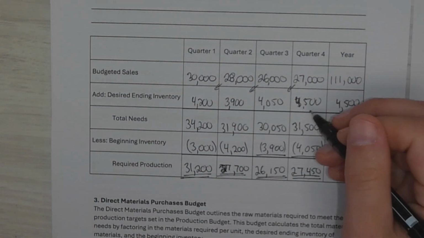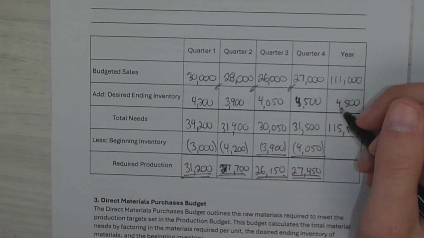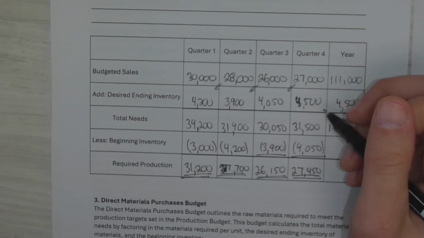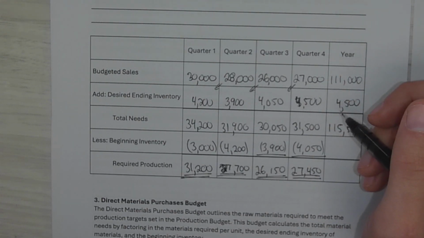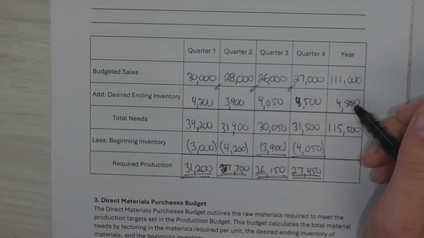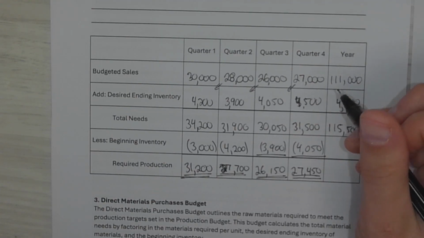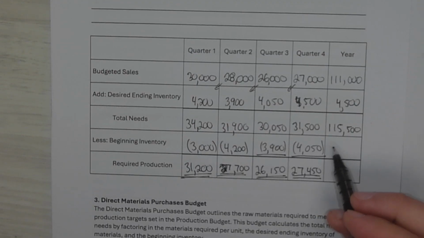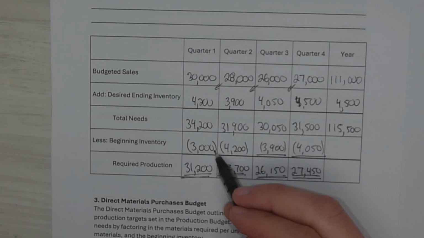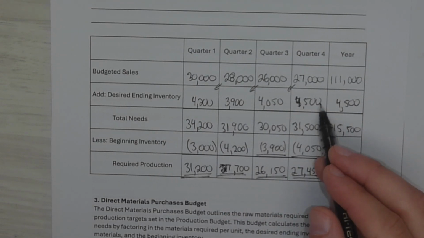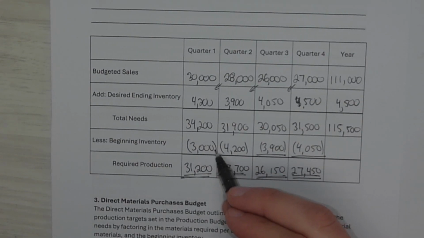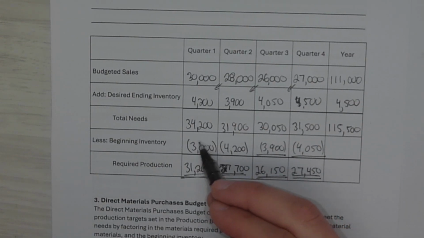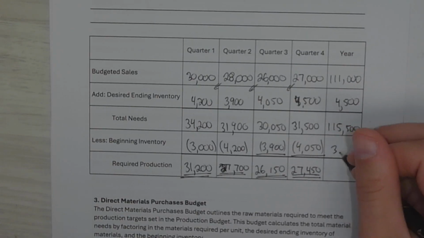And again, our beginning inventory, less our beginning inventory. At the beginning of the year, we started with 3,000. So here at the end of the year, we finished with 4,500. At the beginning of the year, this 3,000 is what we began the year at. So we'll put that in here.